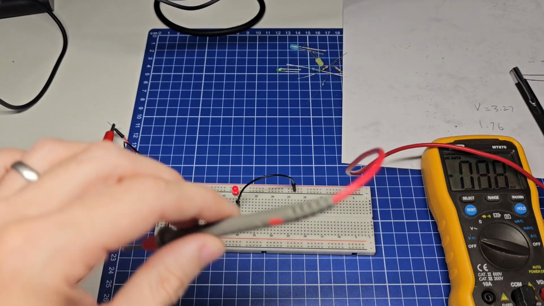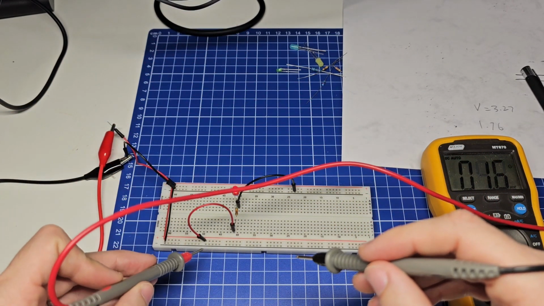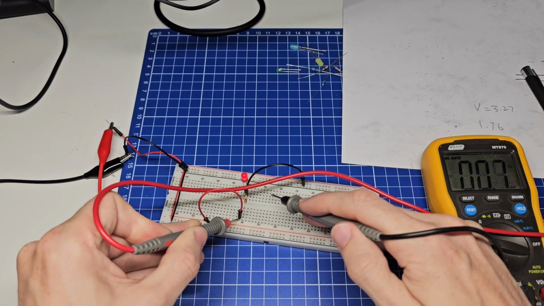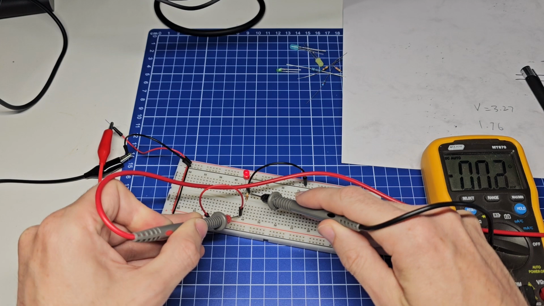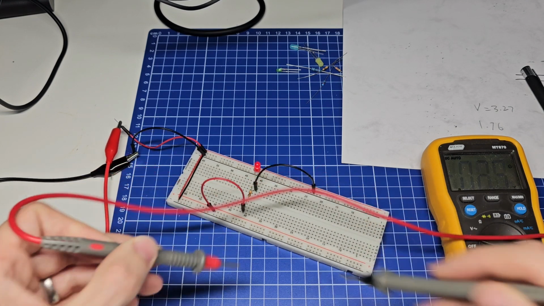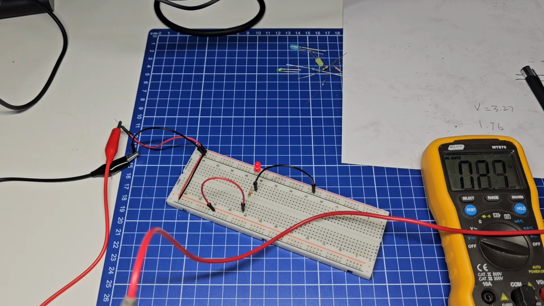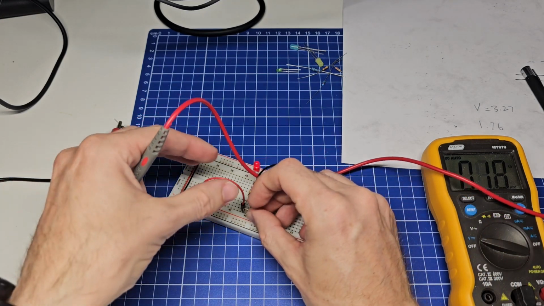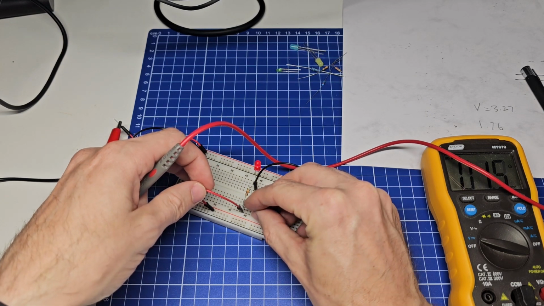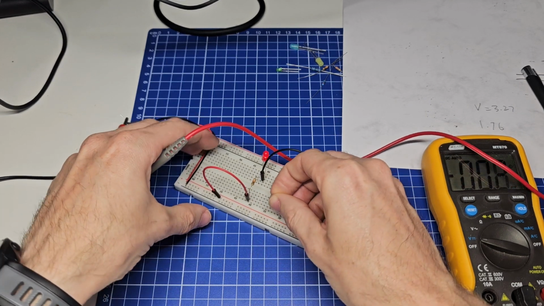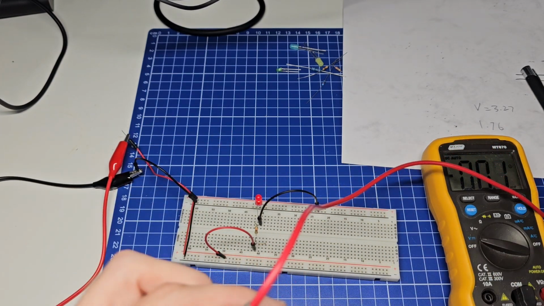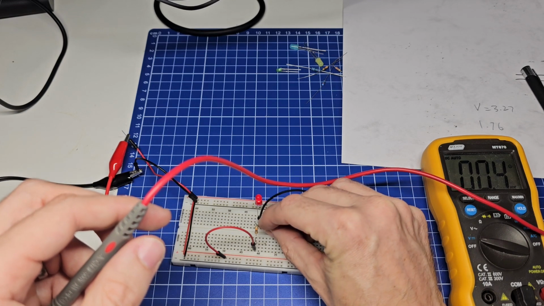So what am I going to get if I go from this wire across to the other side there? Not getting a good connection there. Let's get my other pin. Let's put it in there. I want to measure you. Put that in there and actually measure what that says versus what we get there.